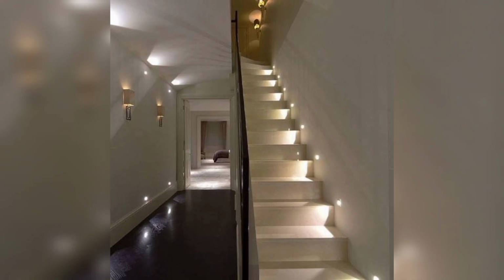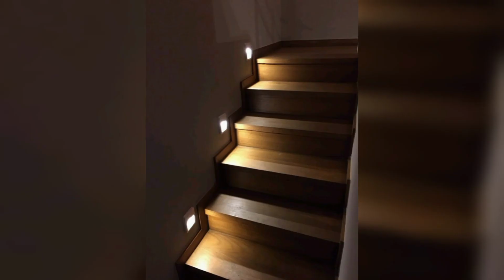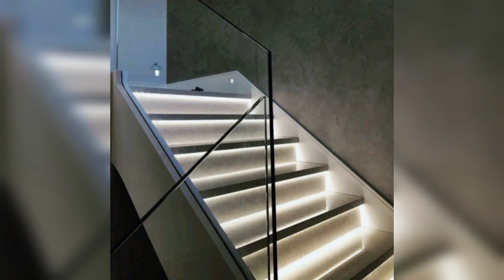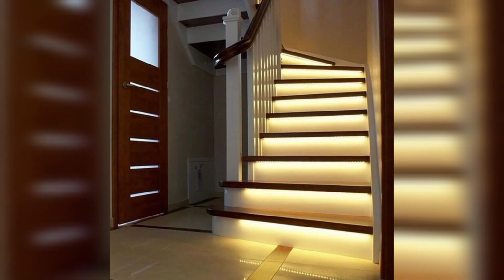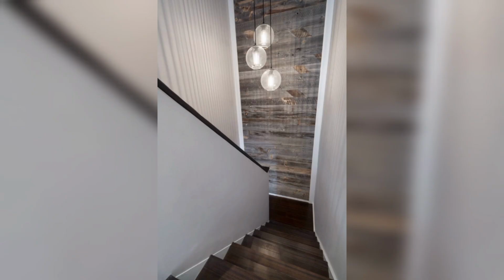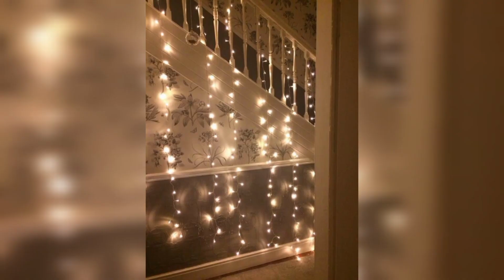This is by incorporating lights into your staircase wall decor, for a subtle accent or a bold statement, with endless possibilities to illuminate and elevate this often underused area.